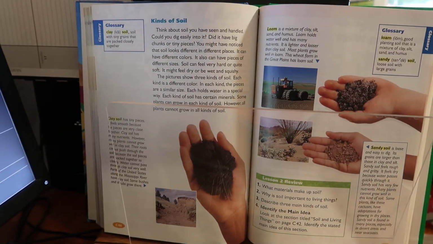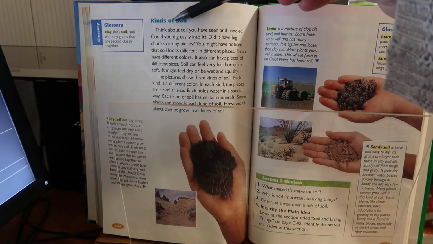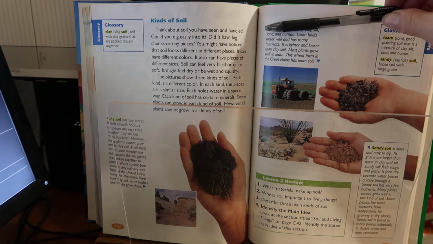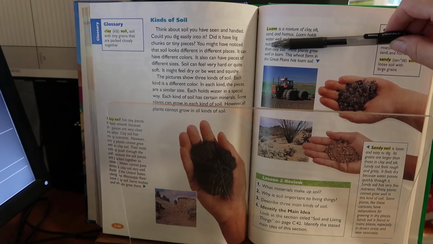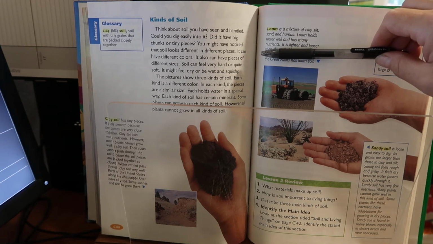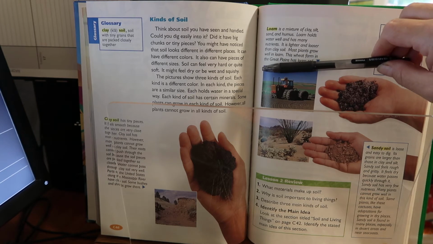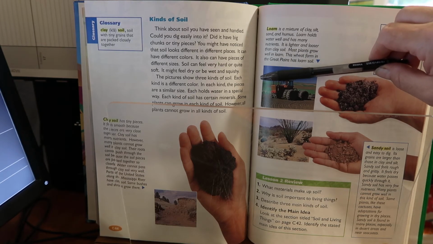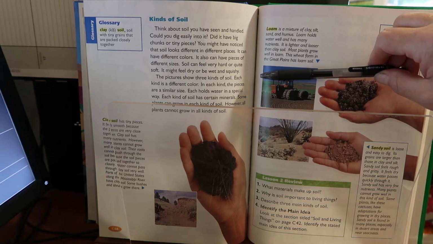All right. Kinds of soil. So, think about the soil you have seen and handled. Could you dig easily into it? Did you have big chunks or tiny pieces? You might have noticed that soil looks different in different places. It can have different colors. It also can have pieces of different sizes. Soil can be very hard or quite soft. It might feel dry or be wet and squishy.